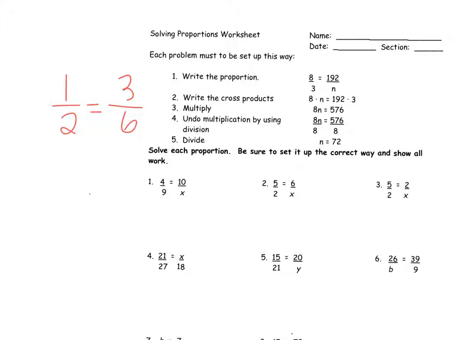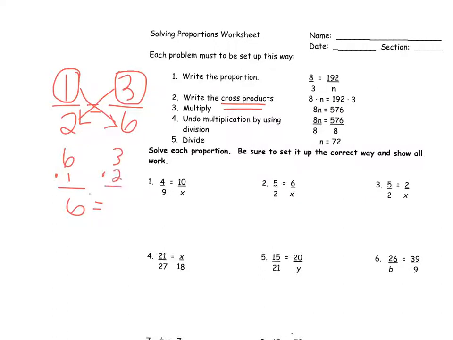And we showed in the last lesson when we were doing the notes that if I cross multiply, or do the cross products, I take the first number on the top of my first fraction, cross it through the equal sign, and multiply those two numbers together: 6 times 1 is 6. And I'm going to set that equal to the number on the top of my second fraction, the 3, crossed through the equal sign and multiplied times the 2. 3 times 2 is 6.